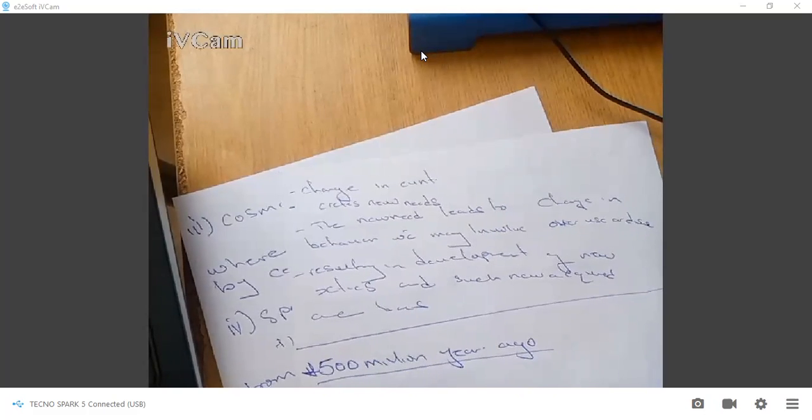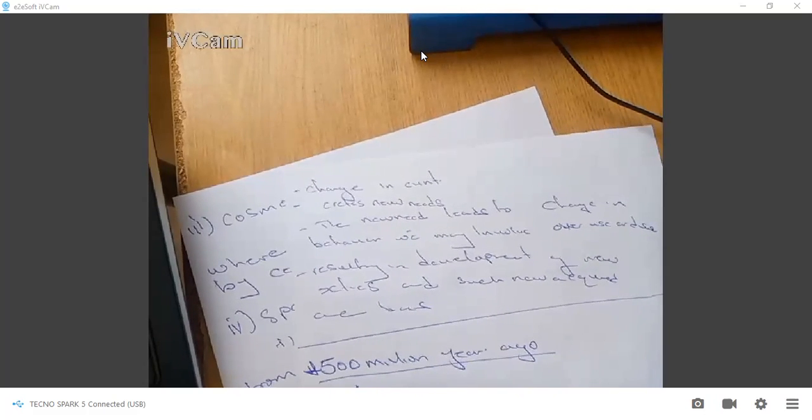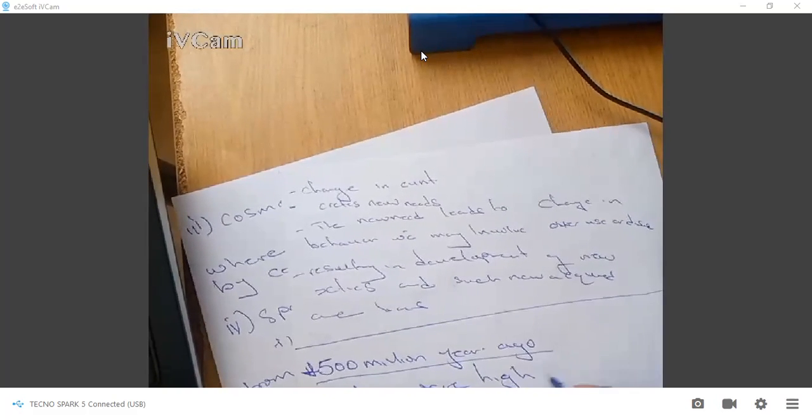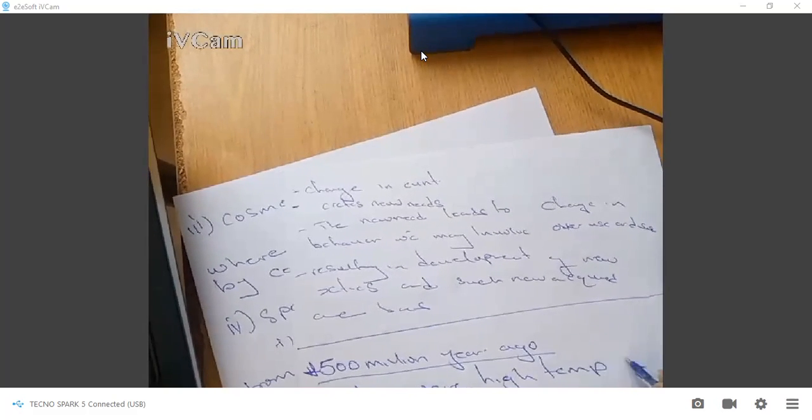One, there were high temperatures of about 5,000 degrees Celsius to 8,000 degrees Celsius.